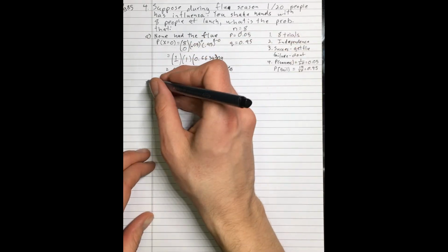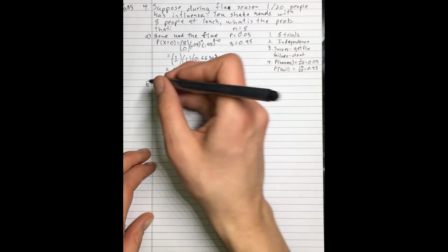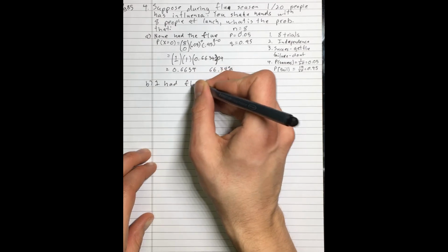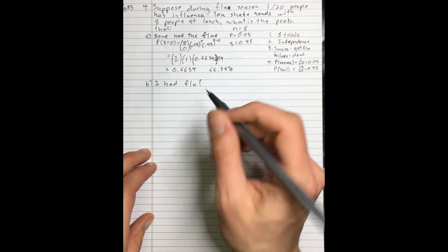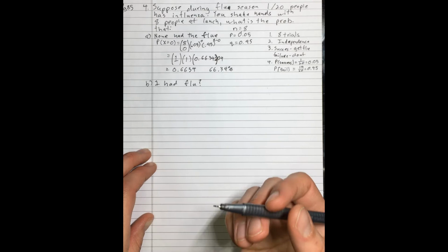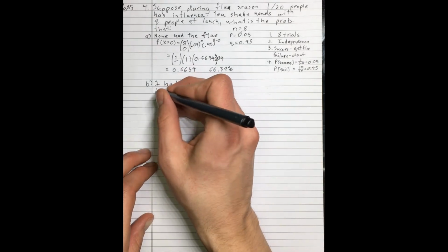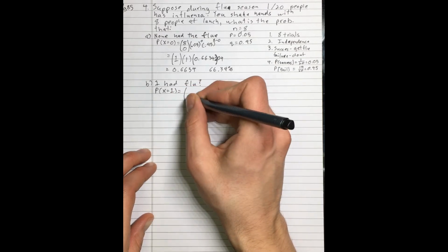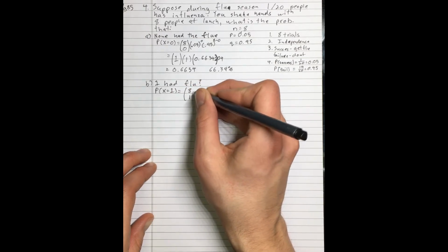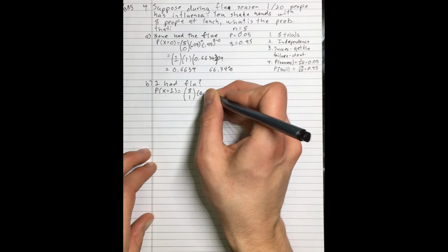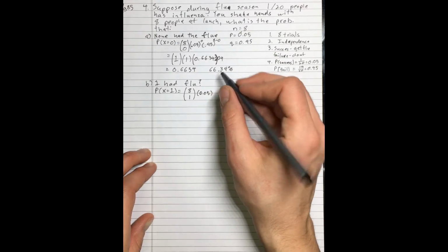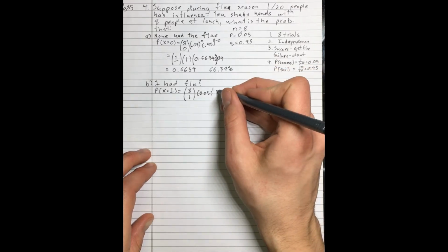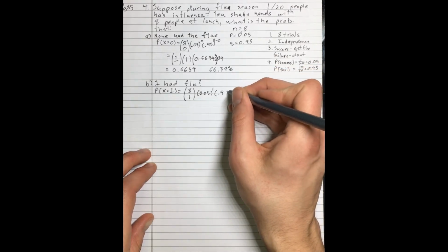Okay. B, the probability that 1 had the flu. I'm taking this right from the question sheet on page 85. So it's the probability that x equals 1, which is 8 choose 1, times 0.05 to the power of 1, times 0.95 to the power of 8 minus 1.